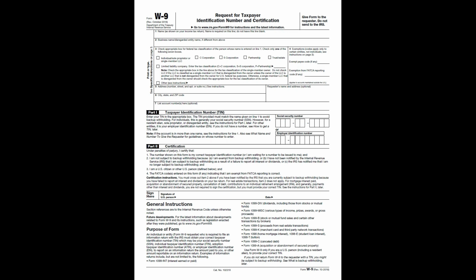So a W-9 form is a document that is used for tax purposes. And so you will prepare the W-9 because it has all of the information needed in order for your client or the business that you do work for to submit to you a 1099 at the end of the year.